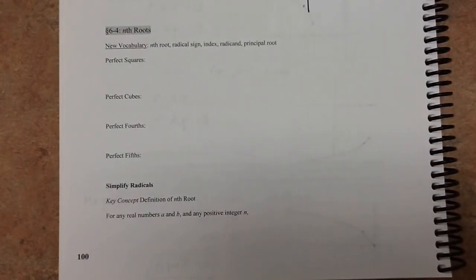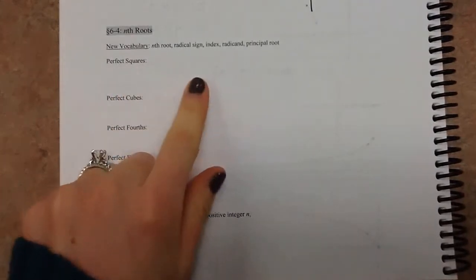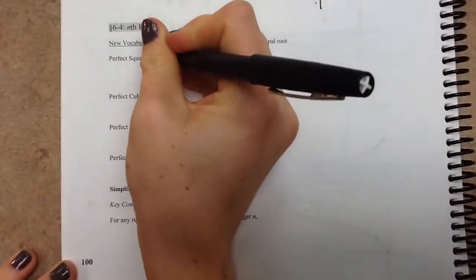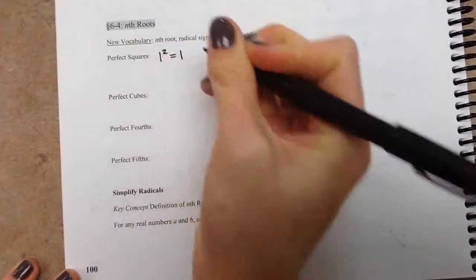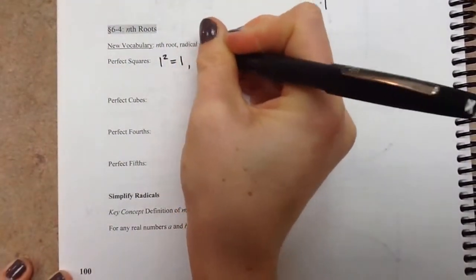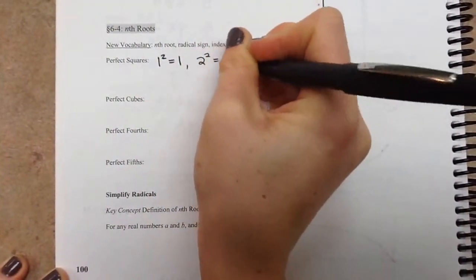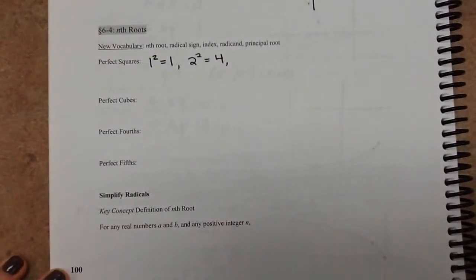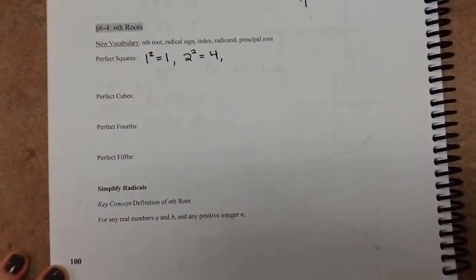These ones you should definitely know by now. So I'll write that 1 squared is equal to 1, 2 squared... Perfect squares, you should know a lot of these. I'm going to take you up to 12. You should definitely know up to 12.